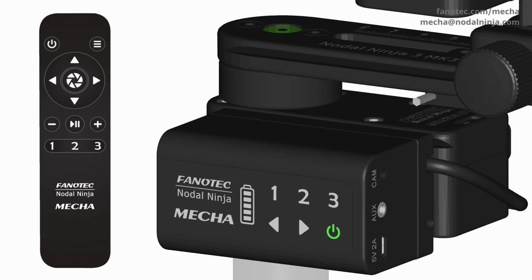For example, when pressing the center button of the remote control, MECHA should display the code A25. To end the test, press the power button, which flashes during the test.